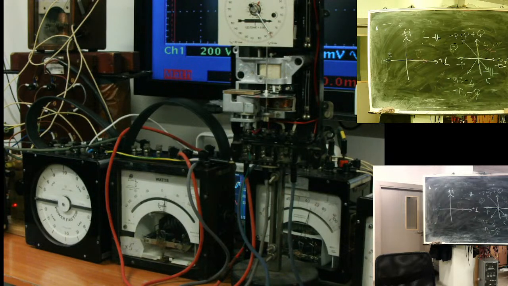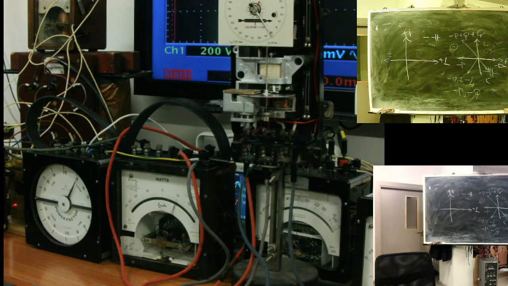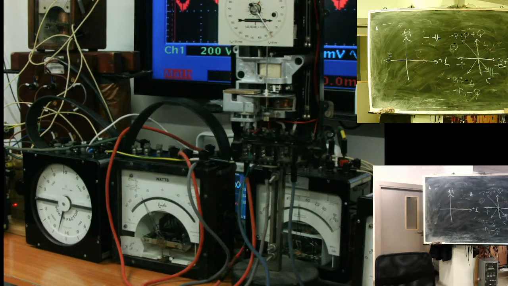Your inductive, your capacitance, here, power factor 0.7, loads by half, and 0.0, the sign here, -1, your generation.